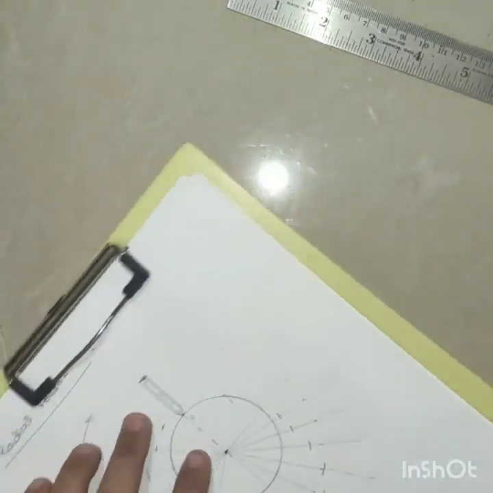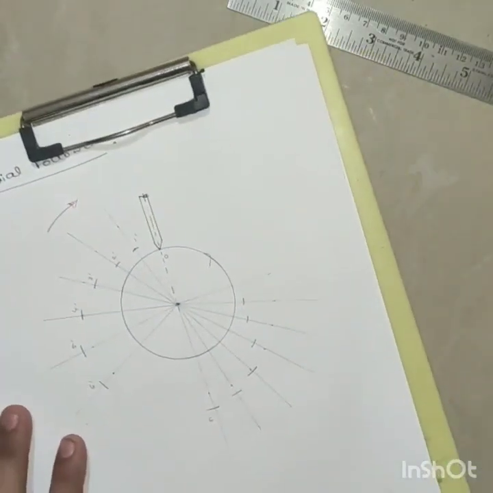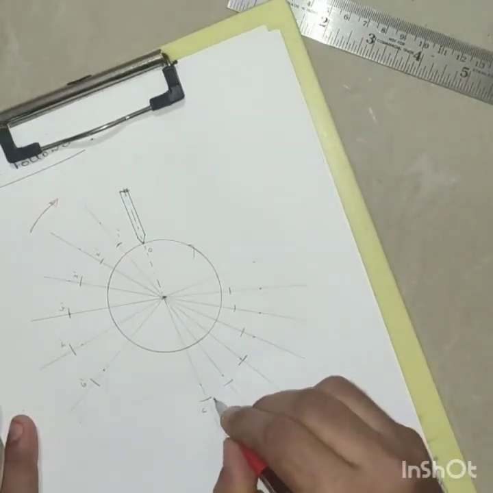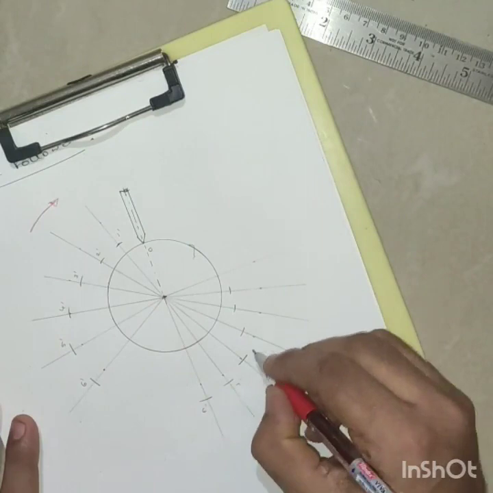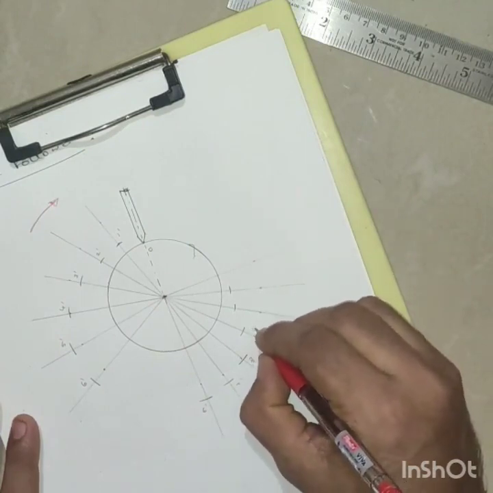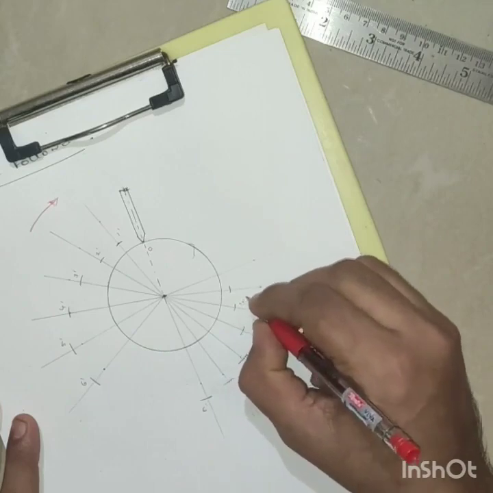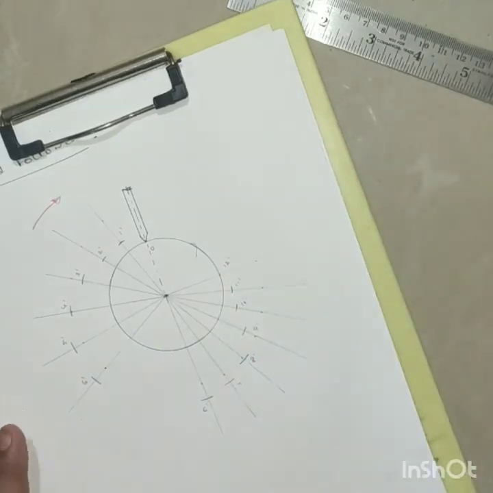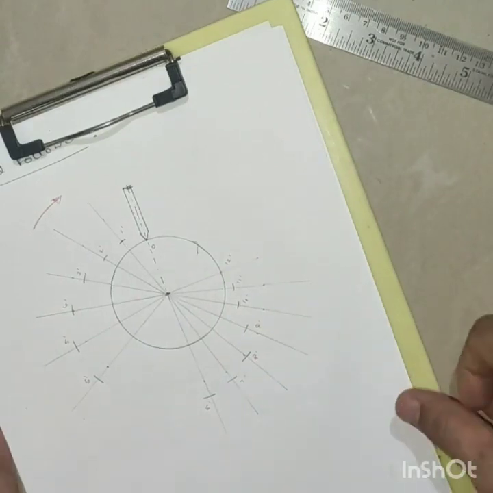So no need to mark those points. I'll give you the numbers. 6 dash, after that 7 dash, this point is 8 dash, 9 dash, 10 dash, 11 dash, and this one is 12 dash.